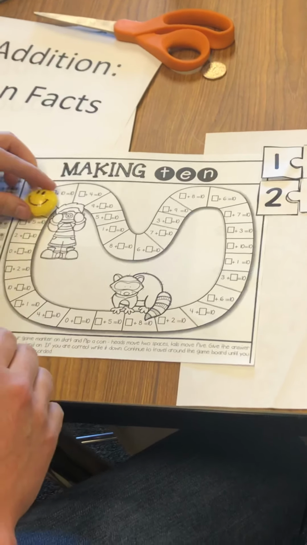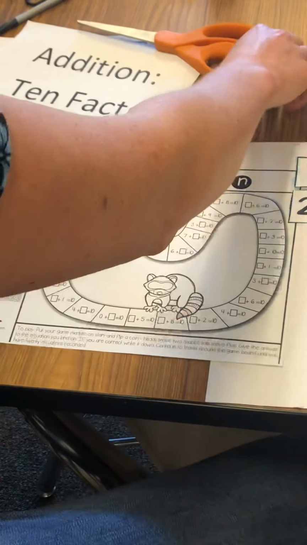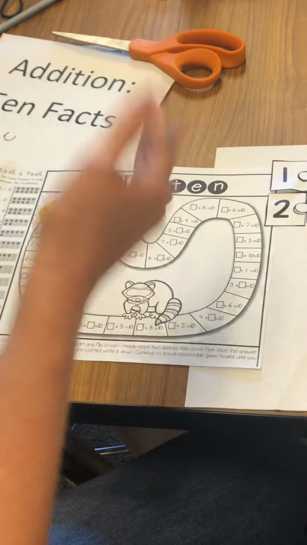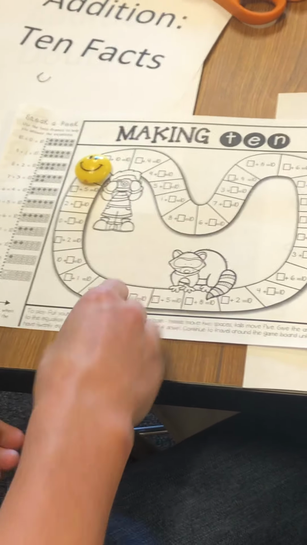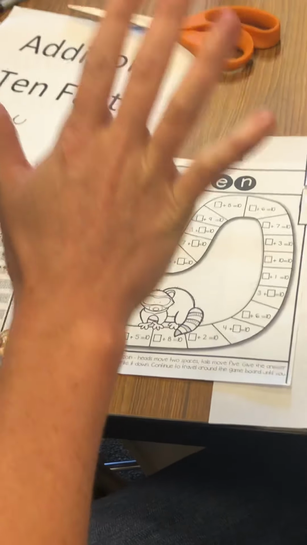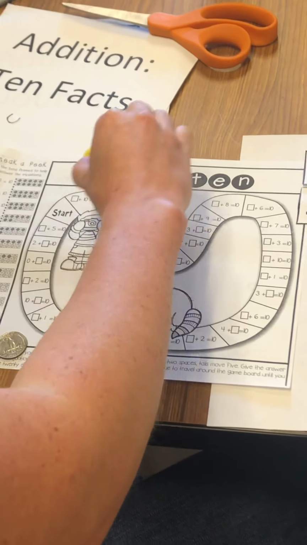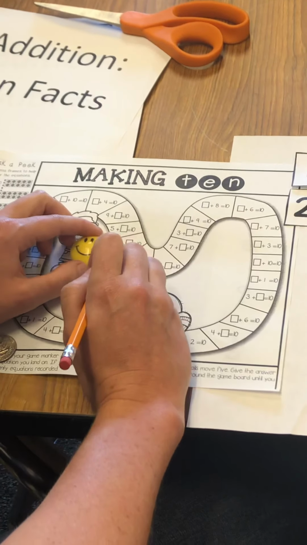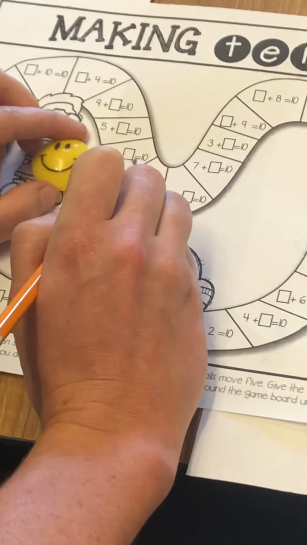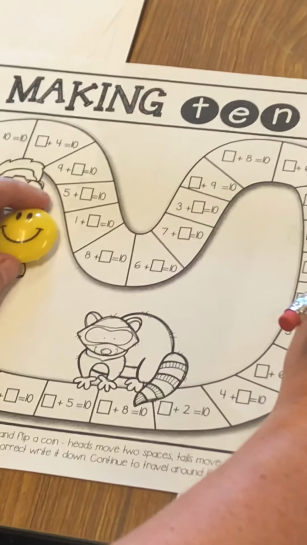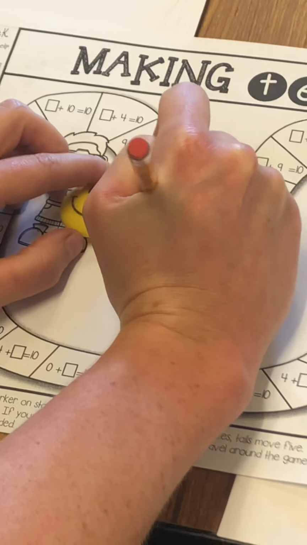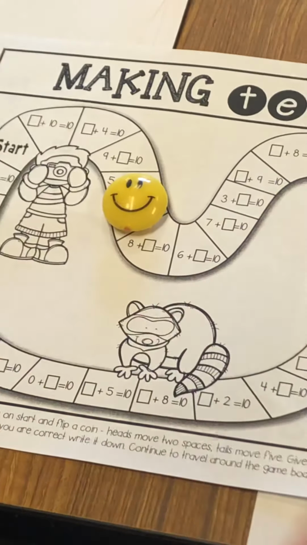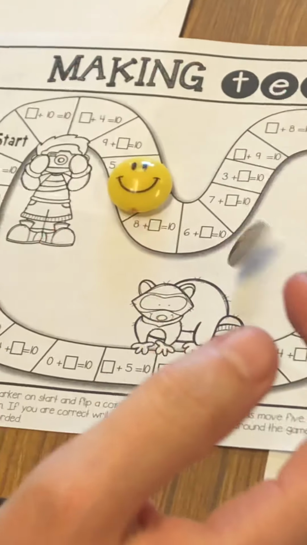Now this time I'm going to do my smiley face, because I love my smiley face. And remember, you grab a coin and you flip it. Ooh, now remember, tails you move forward 5 spaces, and heads you move forward 2. So I'm going to move forward 5. 1, 2, 3, 4, 5. Ooh, I have this equation. 1 plus what equals 10? 1 plus, ooh, 9. Do you see how I write that right there? Now I go again. Just like that.